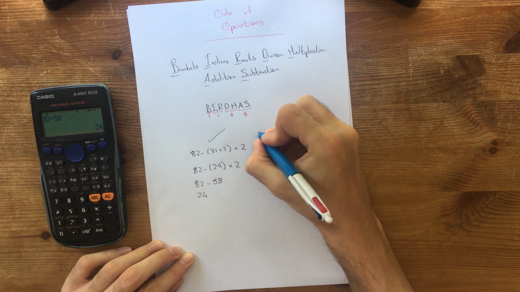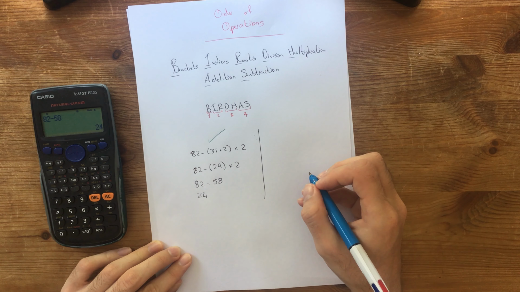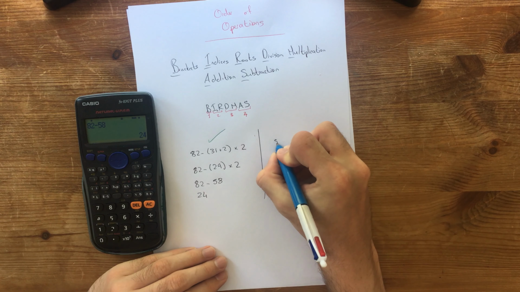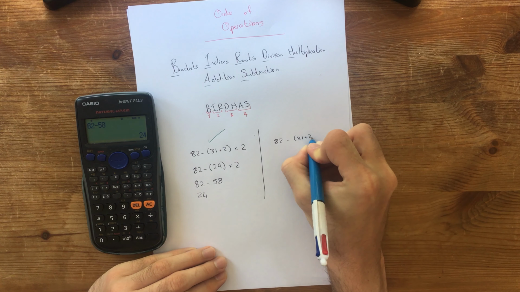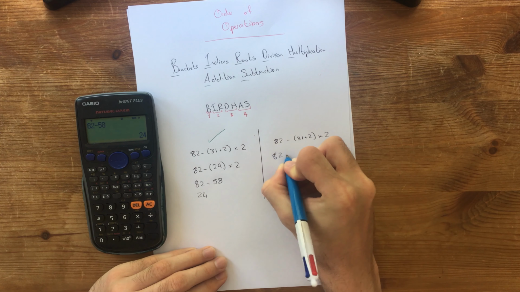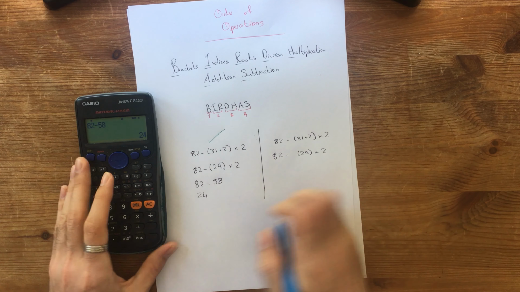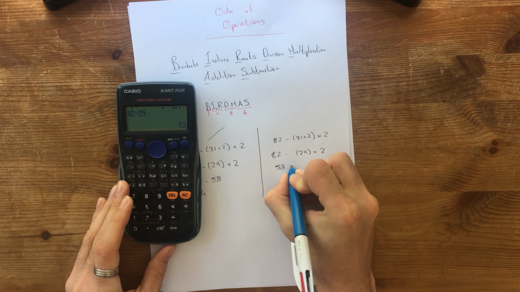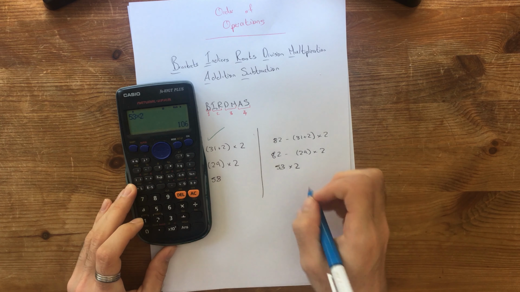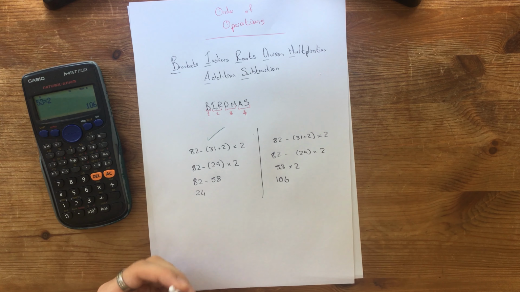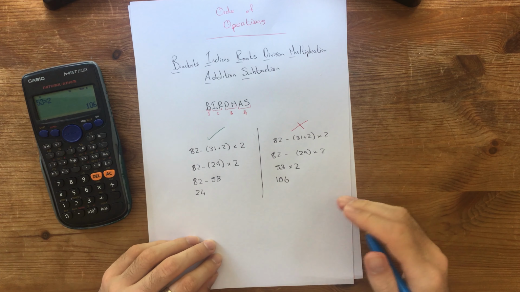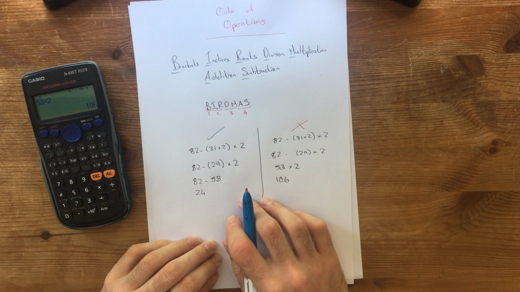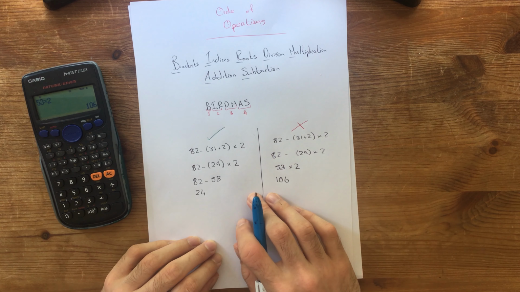Just to understand why doing it in a different order might cause some issues, say we didn't do this step correctly. 82 minus 31 plus 2 times 2. So we get down to here, 82 minus 29 times 2. Say we actually take away 82 minus 29, we're going to get 53 multiplied by 2. And 53 multiplied by 2 is 106, which is a completely different answer to the other one. So it's really important that you follow this order of operations. So this is the correct way. You're meant to do your multiplication before your subtraction, but here I did the subtraction first, which is the wrong way to do it.